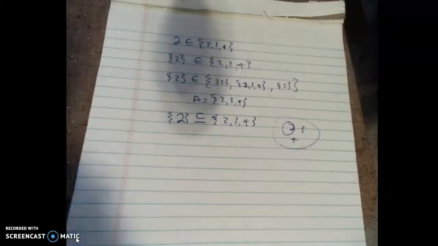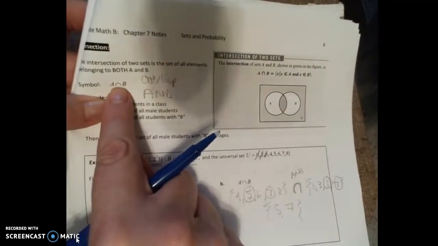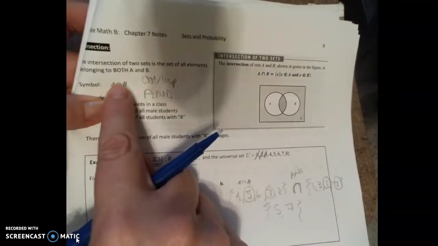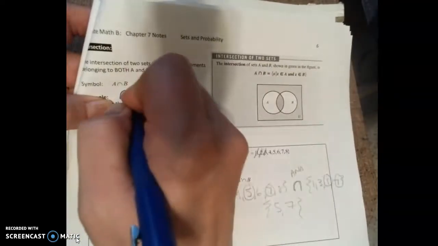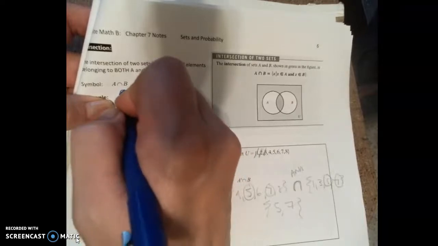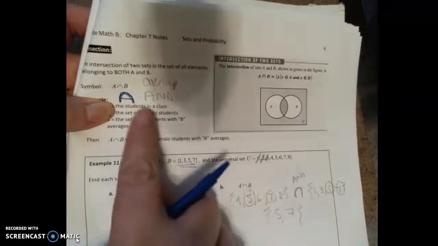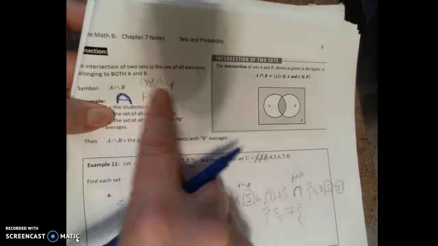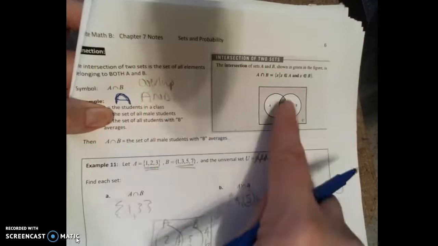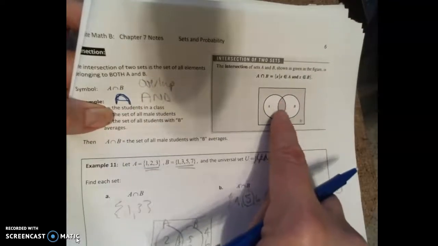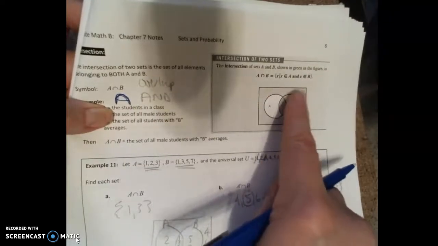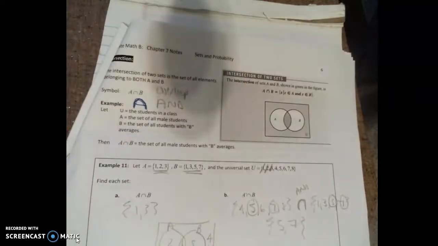All right, next page, page 6. This is the intersection, which is an and situation. If you look at it, it's a curvy upside down U, and if you put a line in the middle, it kind of looks like an A. So this is an and. It's where the sets overlap, like where red and fruit would have overlapped with strawberries.